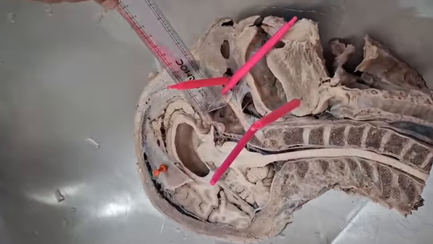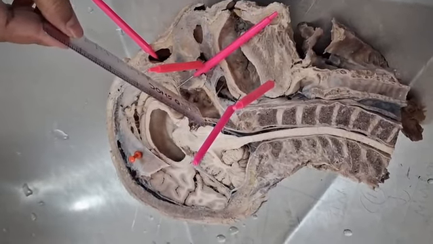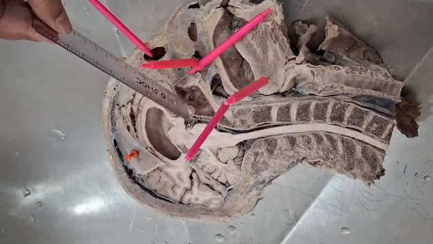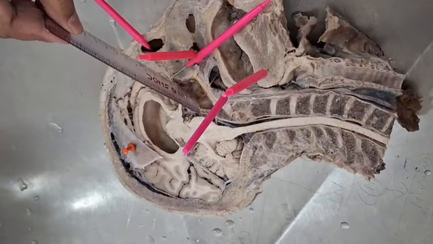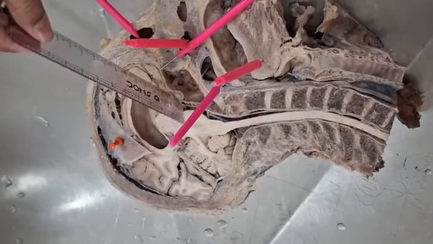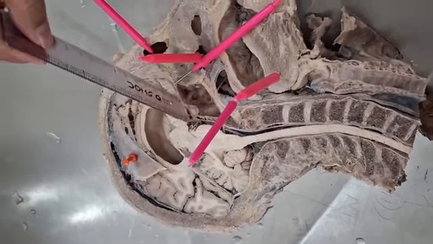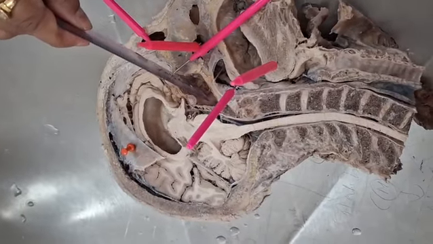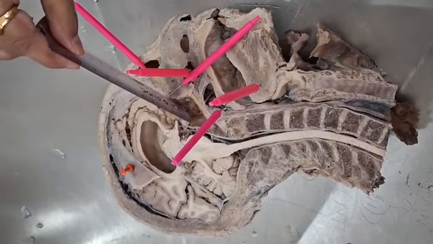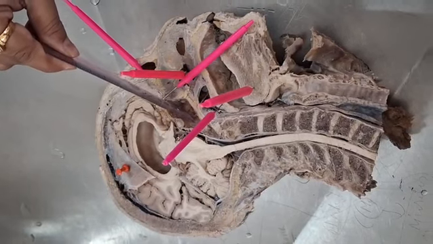This thing is the nasopharynx, where you can see the sphenoidal air sinus. This portion is part of the sphenoid bone. You can feel it is a bony projection. You can also make out other things like the auditory tube opening and the sphenoethmoidal recess, where the sphenoidal air sinus opens. All that you can make out here. We will talk about it when we come to the nasal cavity topic.